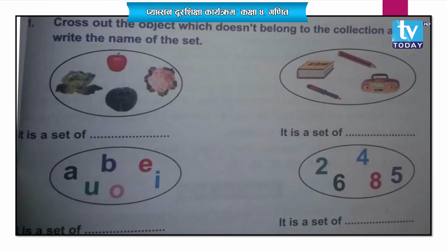See here, there are vegetables and one fruit. Have you seen? That is the apple. Let's cut out the apple and can you make a set? We can say it's a collection, it's a set of vegetables after crossing out the apple. Done? Very good. Now let's have a second picture.